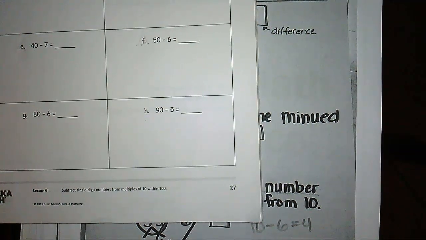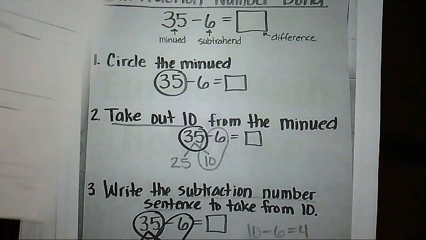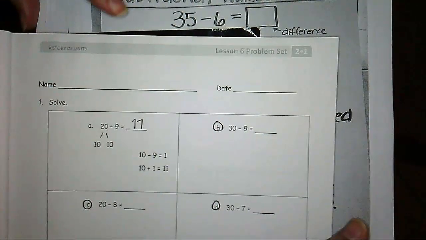I'm going to give you 30 seconds to open book 2 to page 27. And ready.